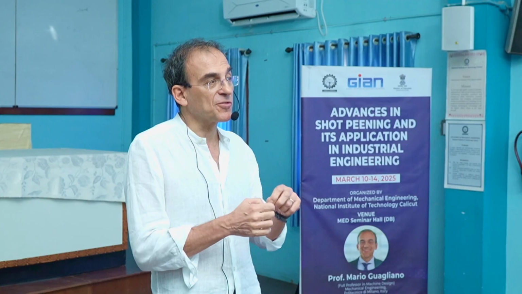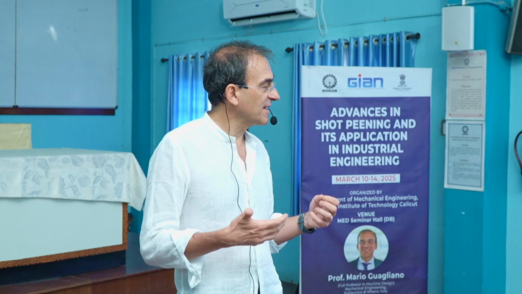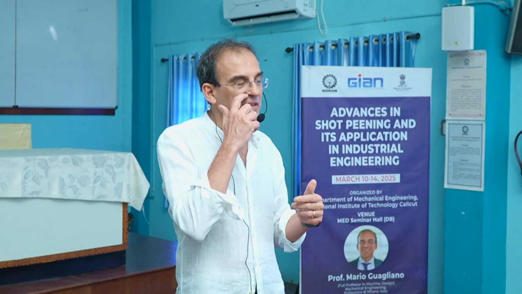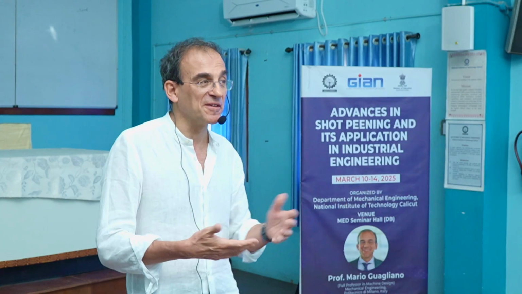Now, these are the first experiments with this gradient shot peening, but we could also try different pressure time laws, parabolic maybe. We are adding a variable to the process, and so this makes the definition of the optimal conditions even more complicated, and maybe in this case an approach that includes machine learning is even more useful.